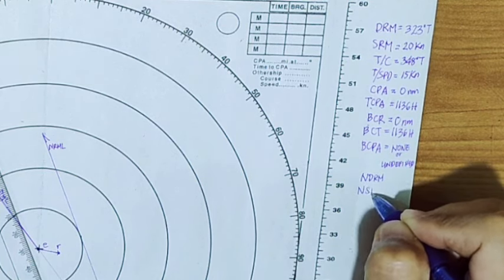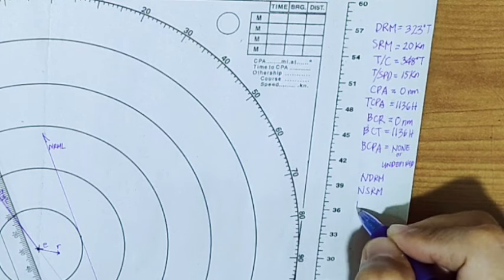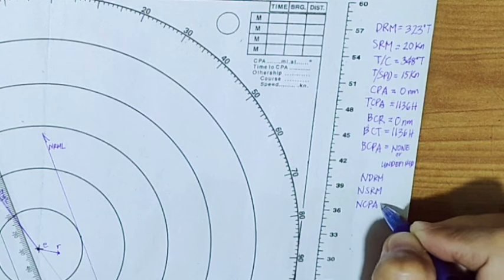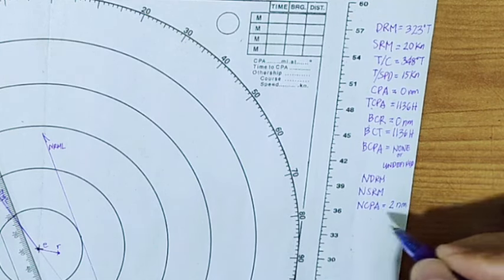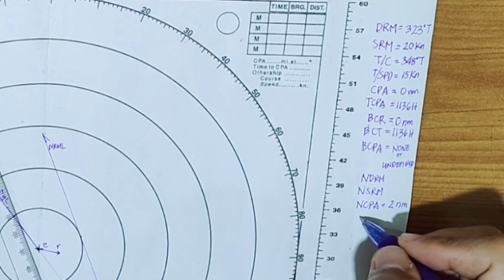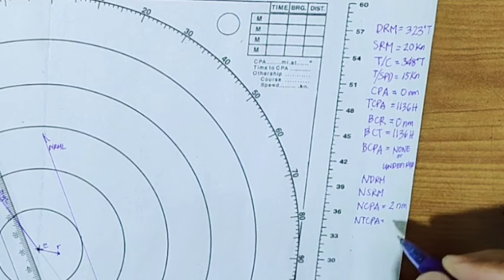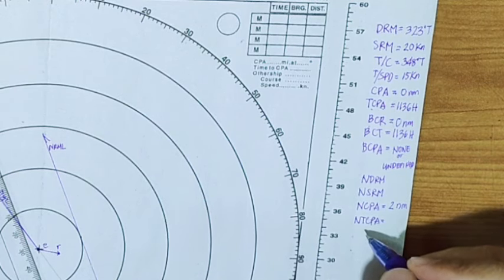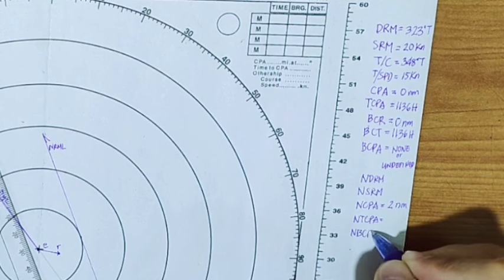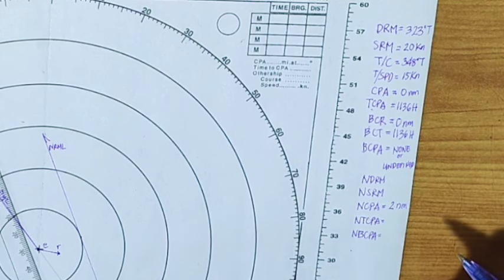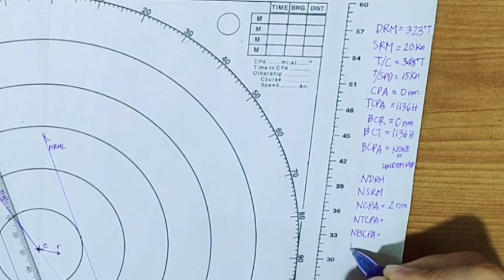New DRM, new SRM, and then new CPA. Remember that the new CPA is the required 2 nautical mile radius. New TCPA, and then new BCPA, and then finally the new course, or lastly the new course.